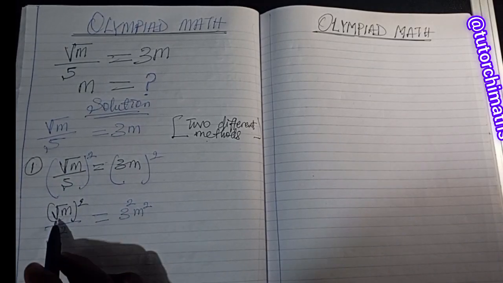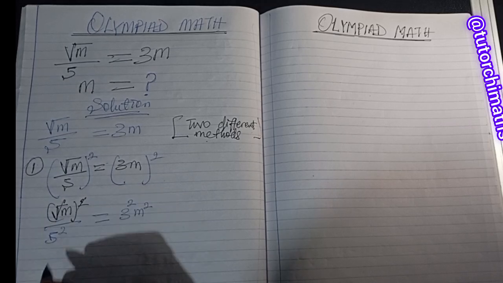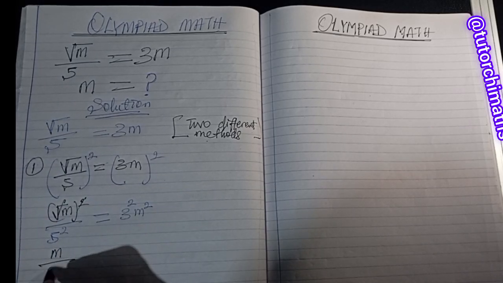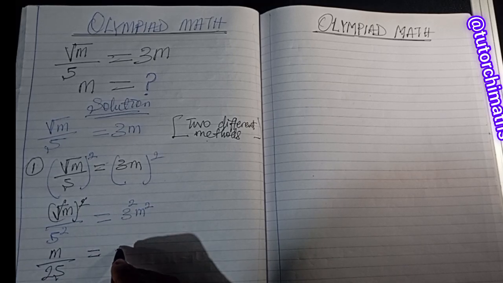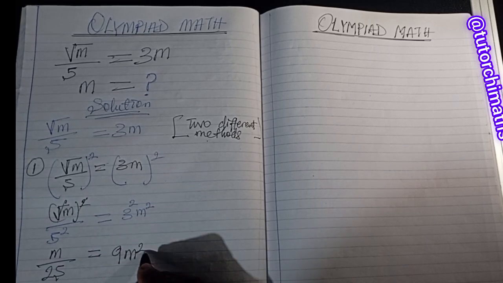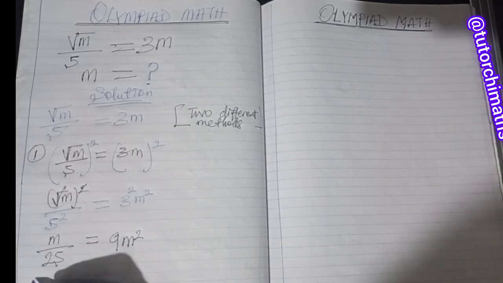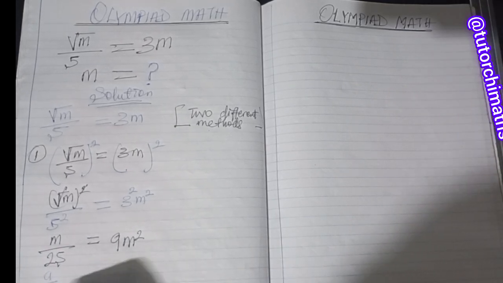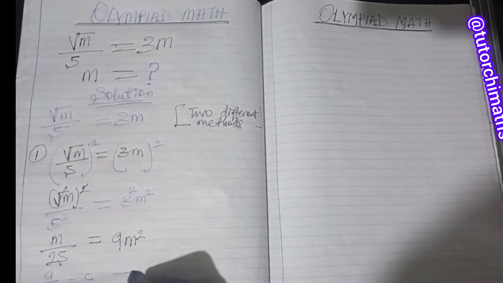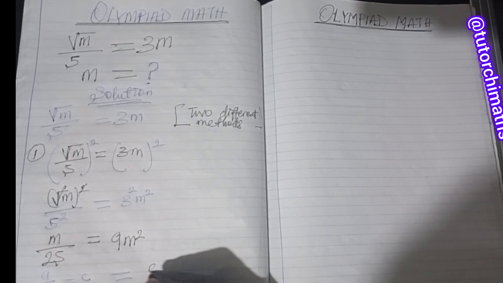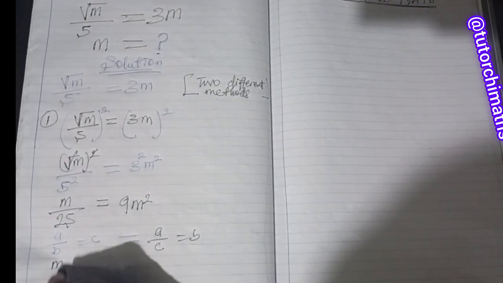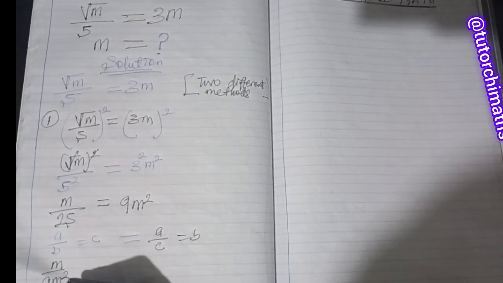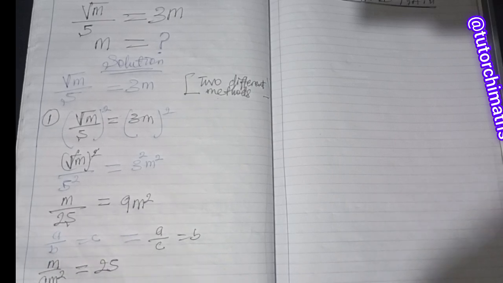Okay, so let's proceed. Here now, these two will cancel the radical sign. I will have m over 25 is equals to 3 raised to power 2 is same as 9, and here is m square. Now, do you know when you have a over b equals to c is same as a over c equals to b? So let's apply it here so that I can have m over 9m square equals to 25.